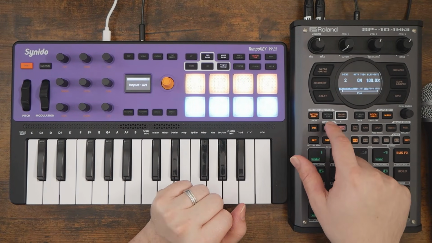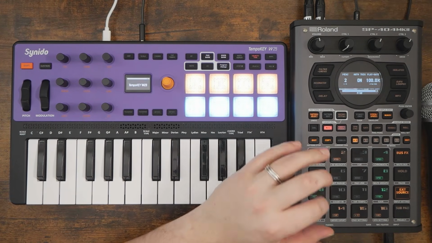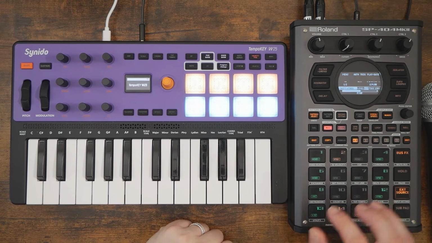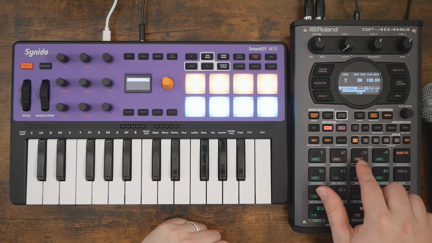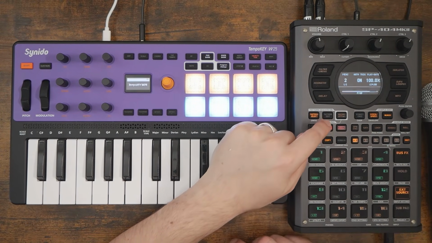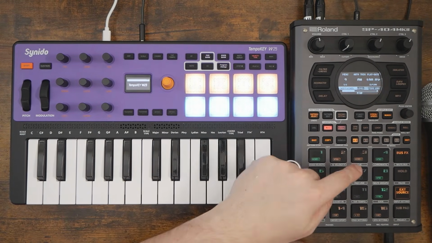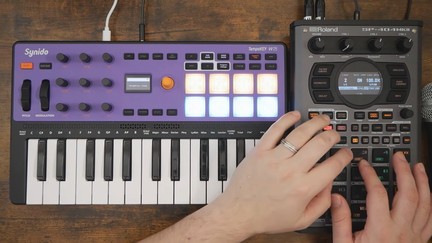So let's hit play on our looper again and try to copy this to a pad. So I think I just hit copy. Yeah, select pad to save. Put it right there. Now I want to try and hit record to stop the loop at the same time that I hit this pad here to trigger it.